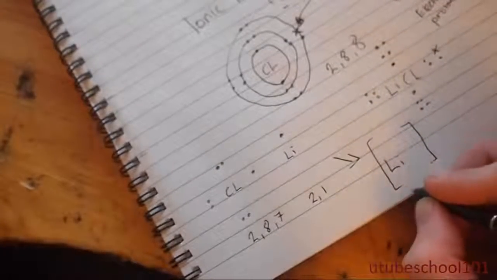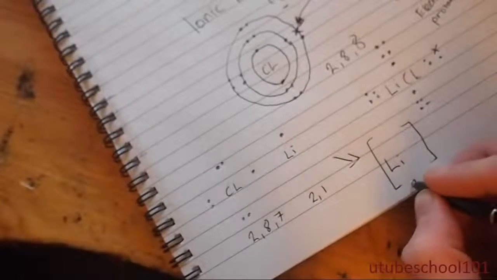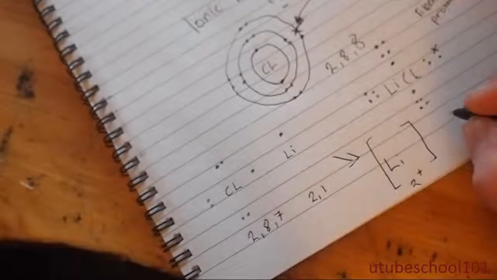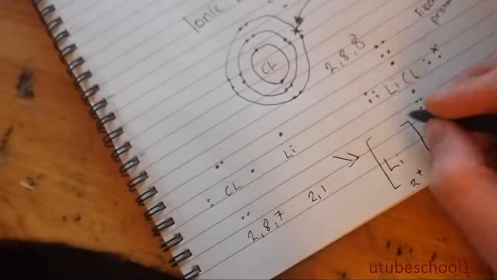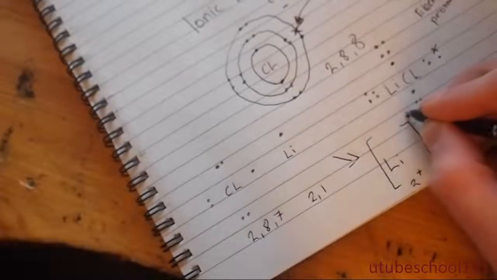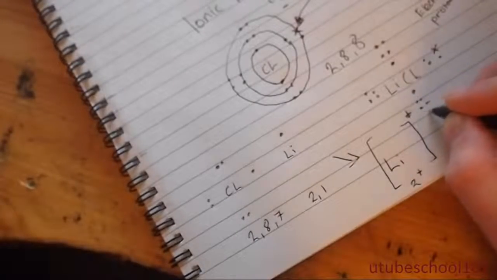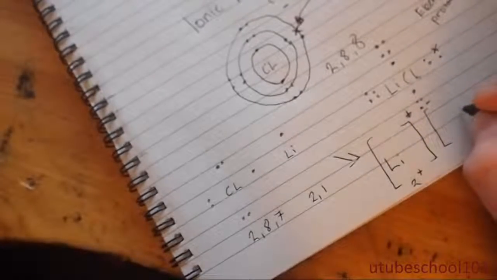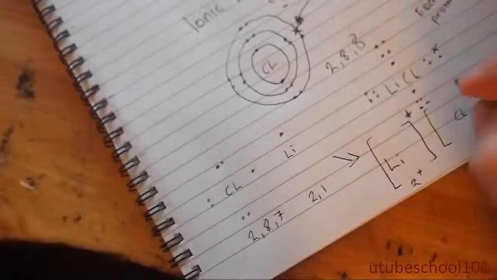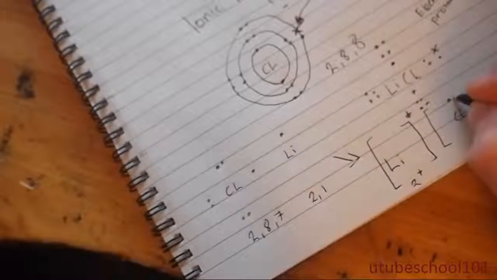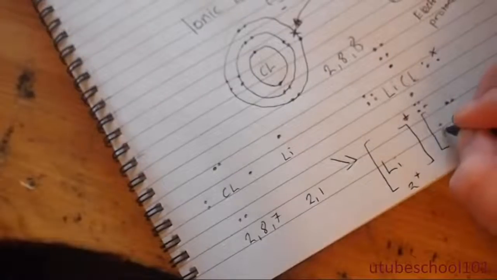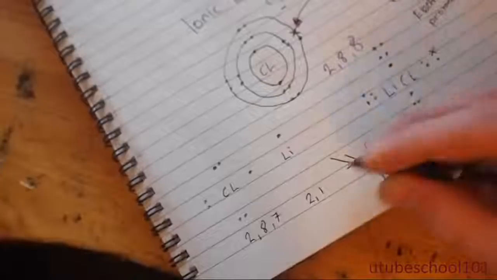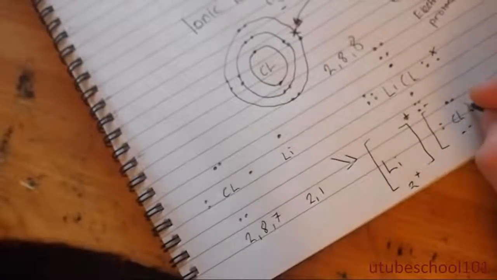So I'm just going to write 2, and a positive sign at the top right of the square bracket because it's a single positive charge. And now I'm going to draw chlorine, and I'm going to draw the electrons for this one. Even though it has a full shell, I'm going to draw it because this is where the extra electron has gone.